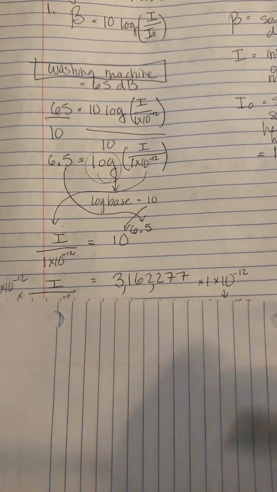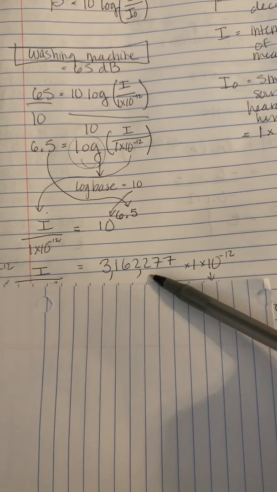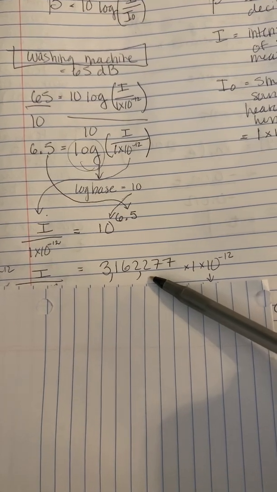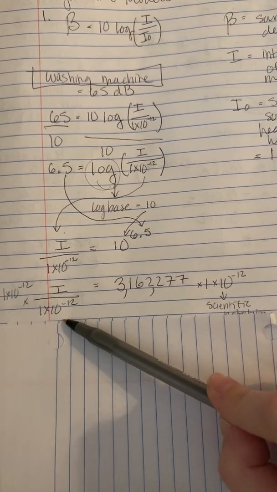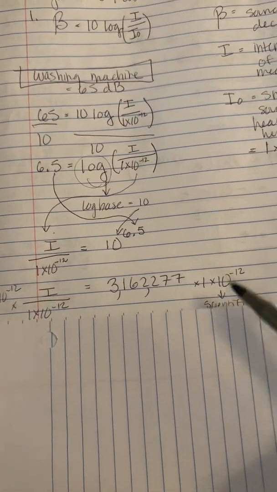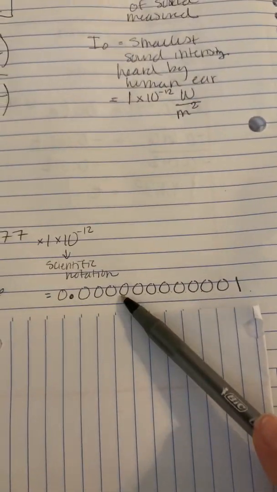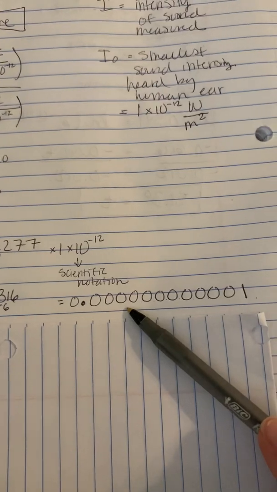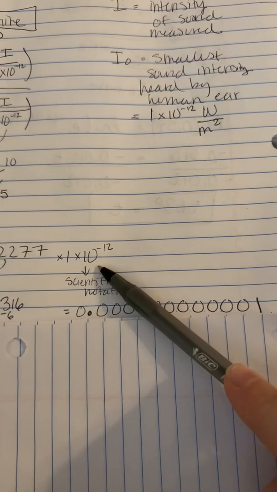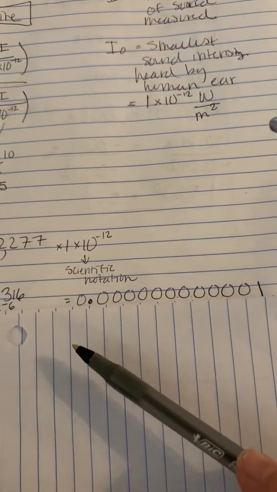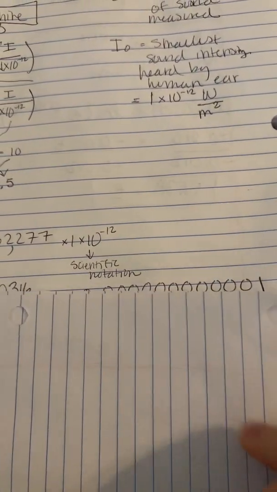So 10 to the 6.5 power, we just plug that into the calculator, and you're getting about 3 million, okay? And then all we're doing is multiplying both sides by 1 times 10 to the negative 12. So 1 times 10 to the negative 12 is scientific notation. This is what the actual value is, okay? It's a bit ridiculous to have to write out this whole huge number, okay? Which is why we use scientific notation, because in science, we're often dealing with very, very large values or very, very small values. And this one is the latter.